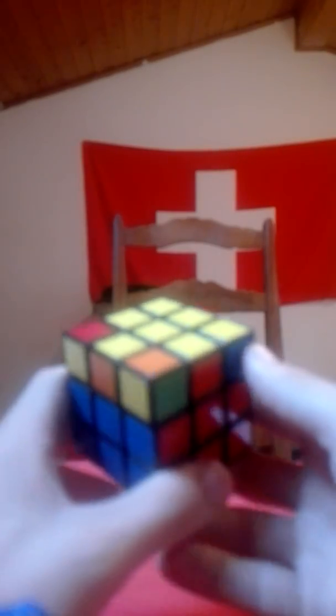We've got the cross. Now we check if the sides are correct. This is correct. This is correct. These two need to swap. So since these two need to swap, I want them to be here on the front and left faces, like this. And then I do.